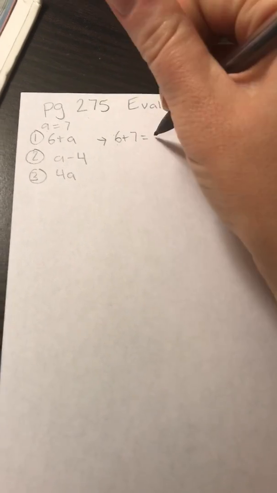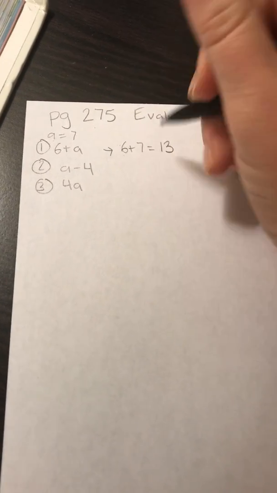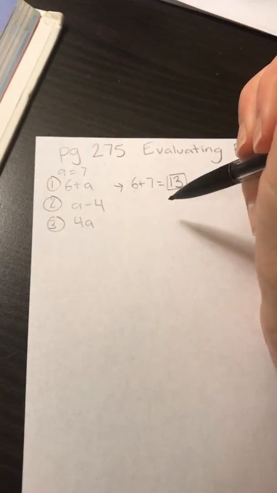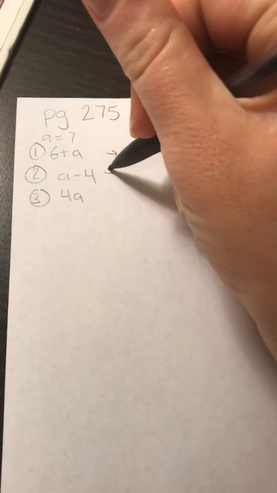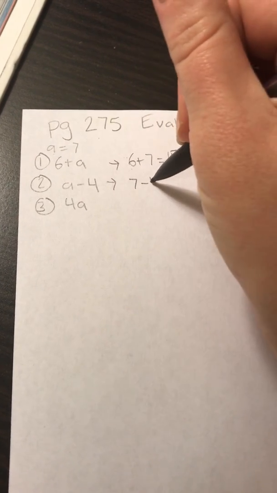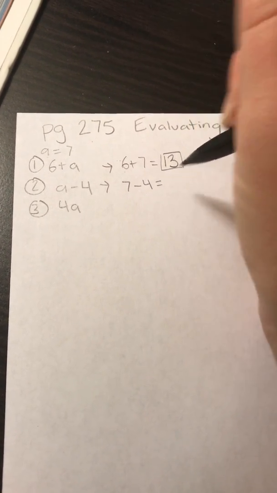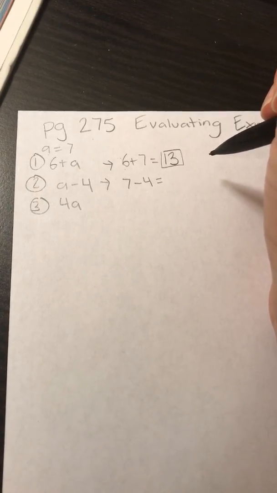This time our rule says a equals 7. So number 1 says 6 plus a, and we have to find the answer. Well, we know a equals 7. So we're going to do 6 plus 7 equals, and then we'll find our answer. All right, so 7 plus 6: 7, 8, 9, 10, 11, 12, 13. The answer is 13. So that would be your final answer. This one has a minus 4, all right? We know a is 7, so 7 minus 4 equals, so now what's 7 minus 4? If you have 7 and you take away 4, you get 3.